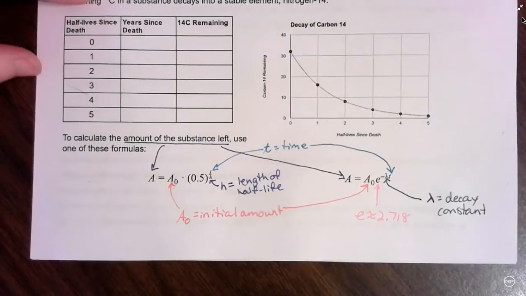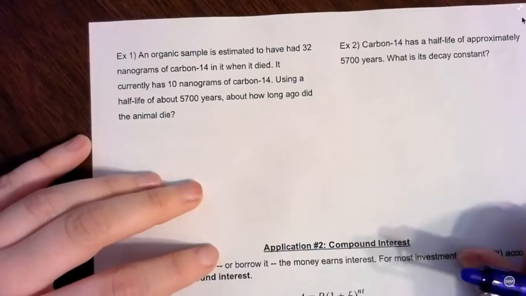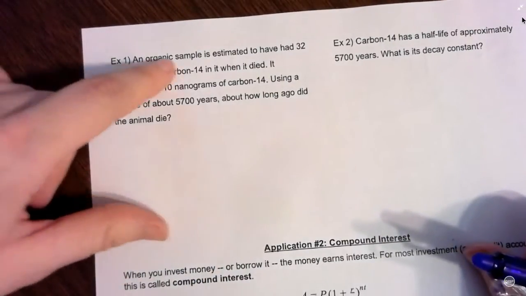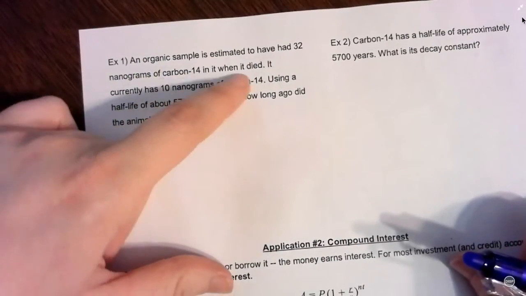So go ahead and open up that foldable. All right. Example 1. An organic sample is estimated to have had 32 nanograms of carbon-14 in it when it died.